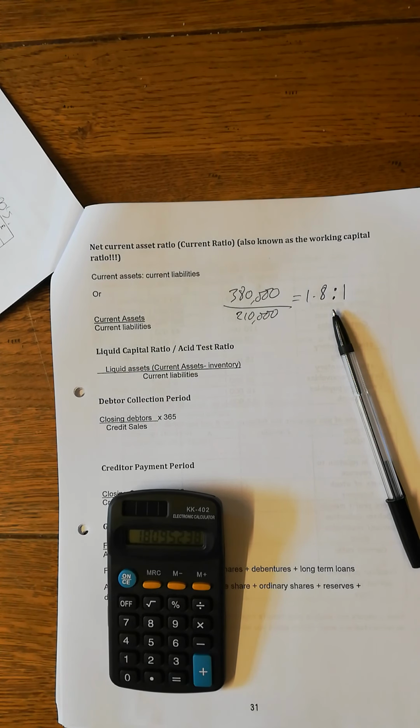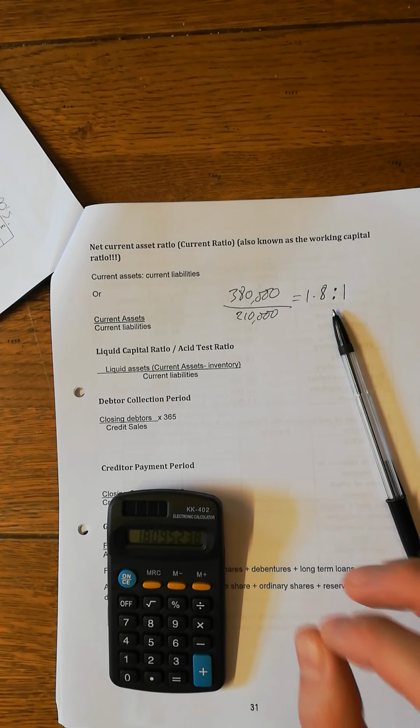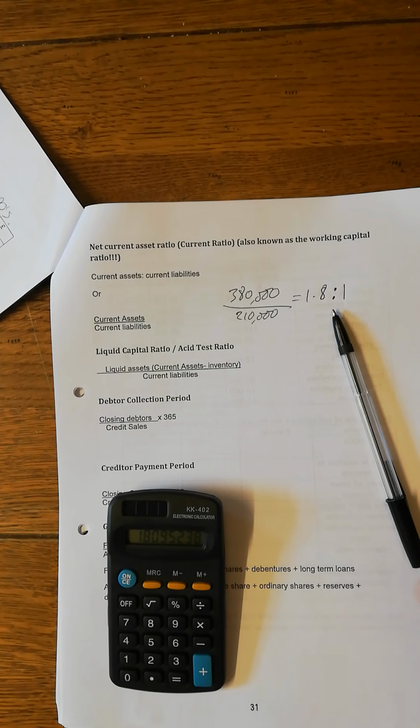Now, anything above 1 to 1 is good because it means you can pay off those debts. If it's like 0.9 to 1, 0.8 to 1, something like that, that's a sign that you're in trouble, that you don't have enough current assets to pay off your current liabilities. So you'd have to think of something like getting a loan or selling an asset, a fixed asset, in order to repay your current liabilities. So you want that to be over 1 to 1, at least.